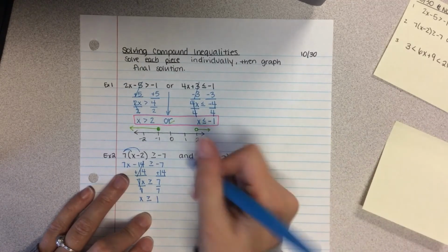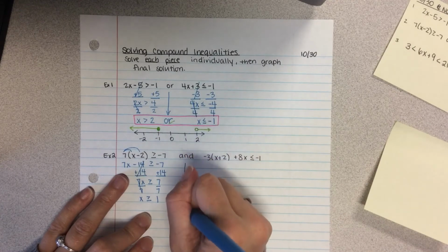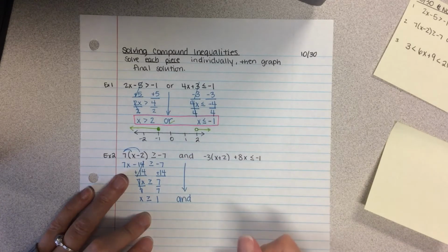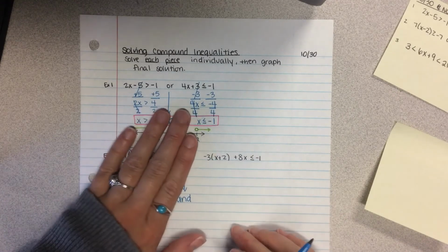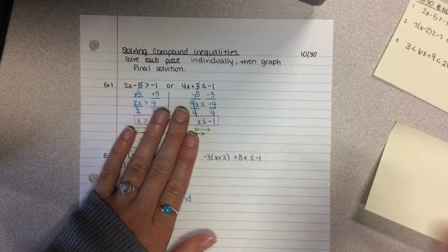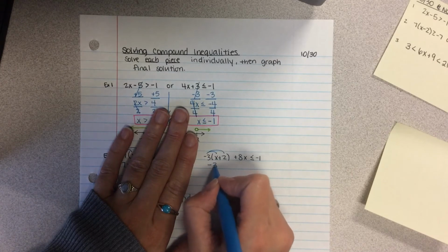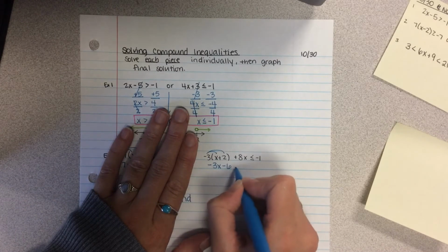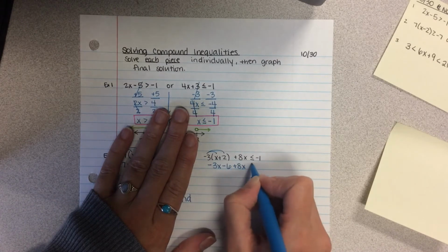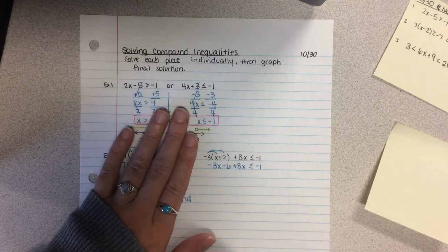Now I'm going to bring down my joining word and write it here. And then I'm going to use my left hand to cover it up, and I'm going to go ahead and do the other side. So let's distribute. I get -3x minus 6 plus 8x is less than or equal to -1.